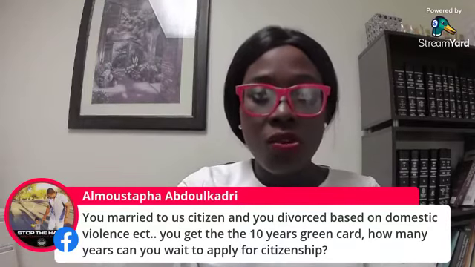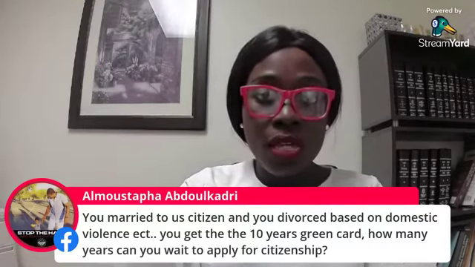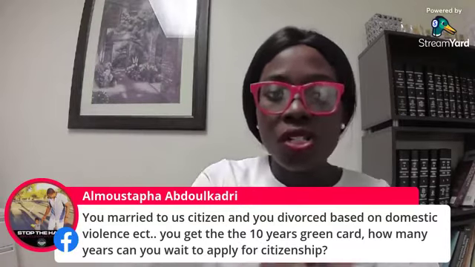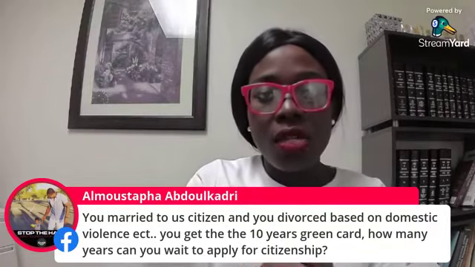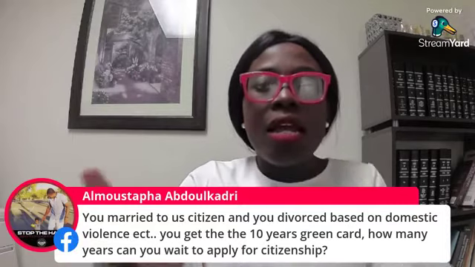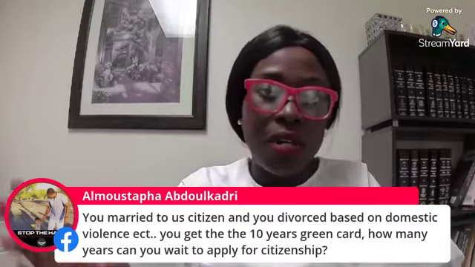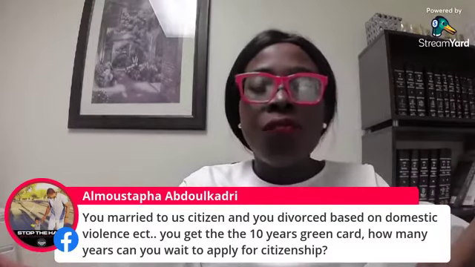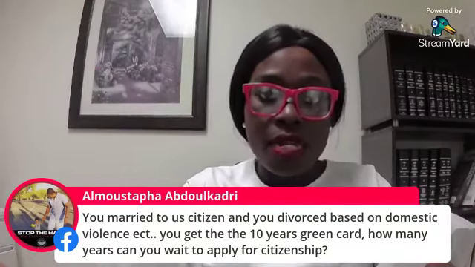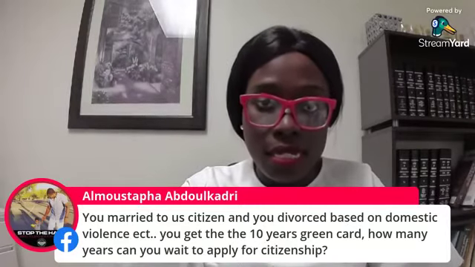And when I say initial green card, it does not refer to the conditional green card per se. It refers to the subsequent green card, but essentially the conditional green card will add to the permanent green card. I don't know if that makes sense, but from the first issuance of your green card, it's 3 years if you're married to a US citizen.